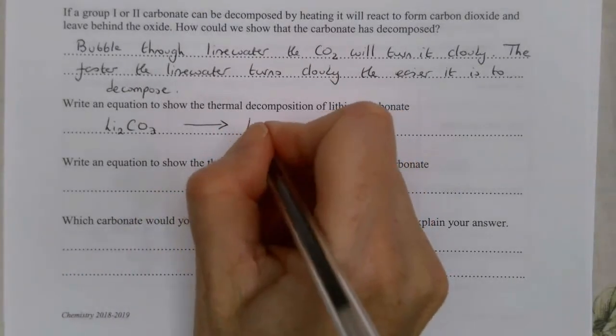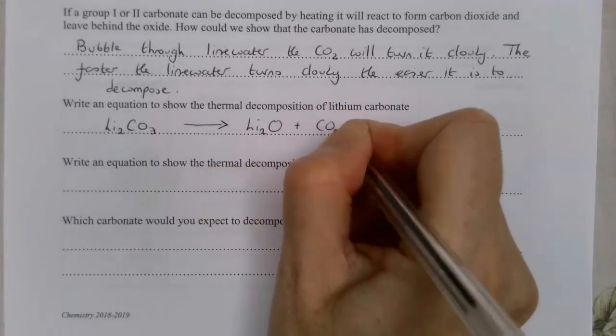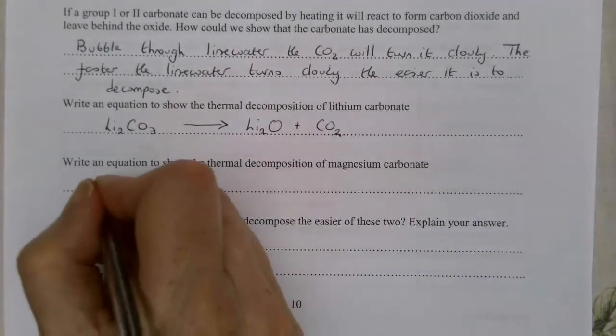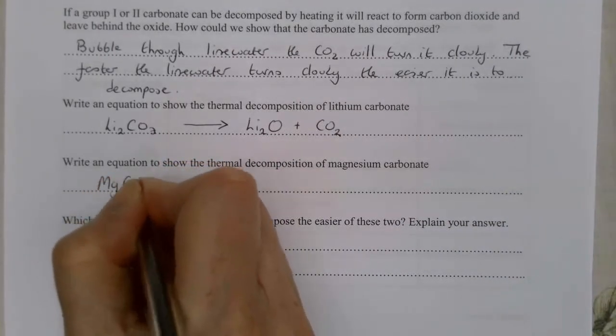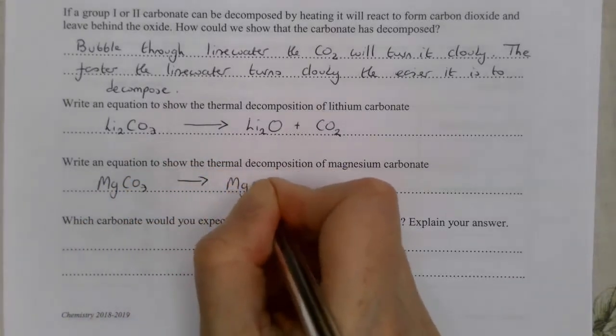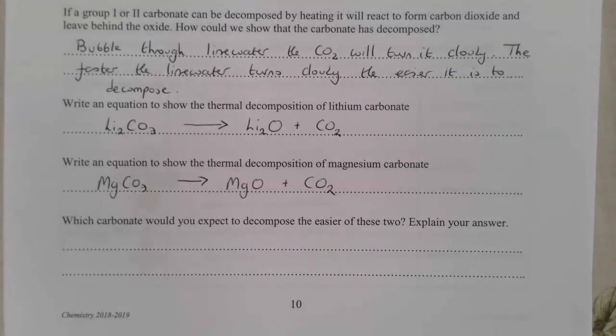And it will, and it'll make lithium oxide and carbon dioxide. Nice simple one. Magnesium, very similar reaction. Again, magnesium carbonate decomposing to form magnesium oxide and carbon dioxide.